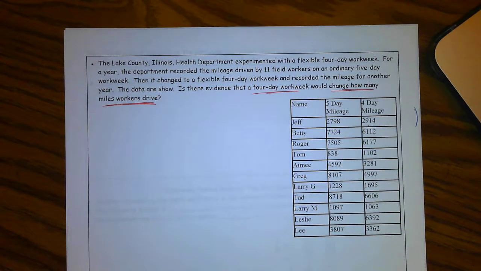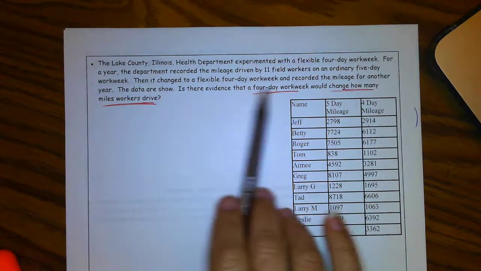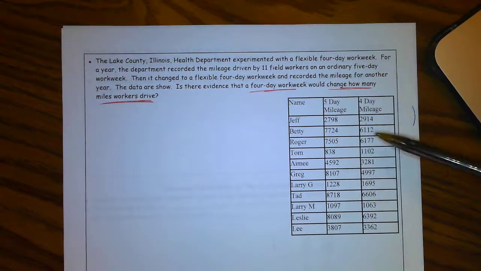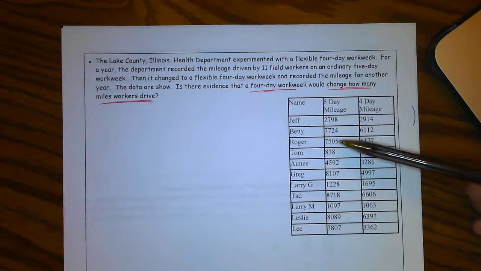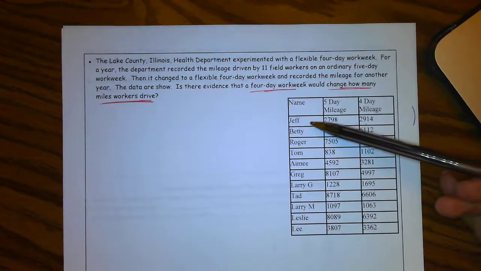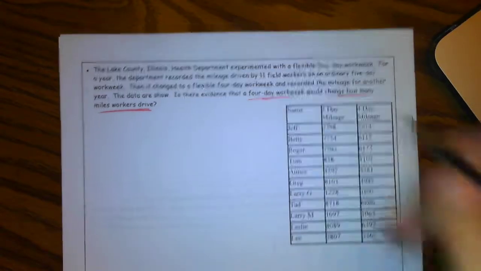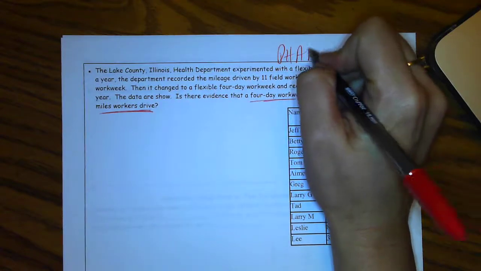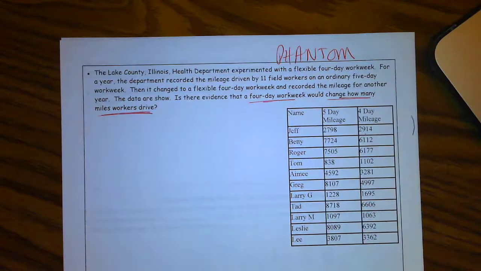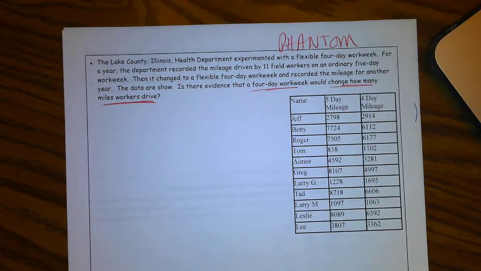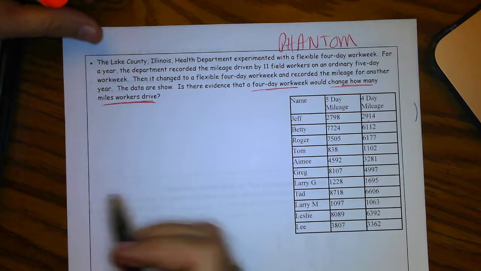Nothing in this problem, no one's saying, oh, I'm paired. It's not like flashing at you in the words. You need to pick up on the fact that this is paired data, that this is Jeff's mileage for 5 days and Jeff's mileage for 4 days, etc., etc. So you need to be aware that it is a paired test and conduct a paired test. That's probably the hardest part, is not doing a two-sample t-test.